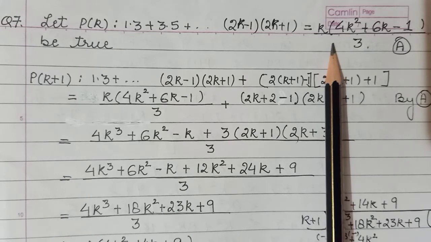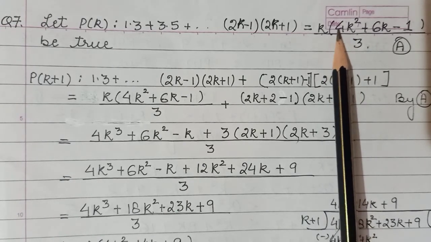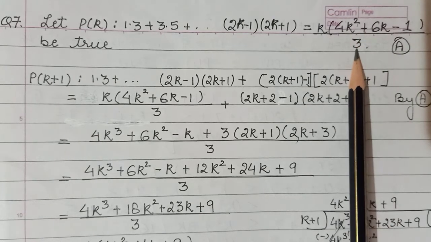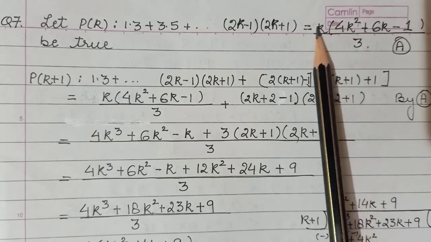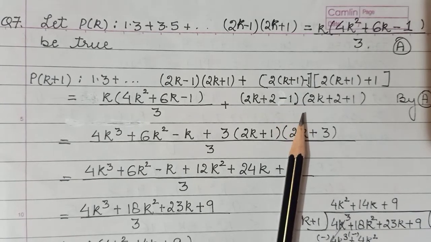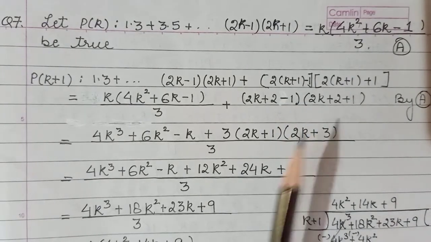And then if you put 1 here, let's see what we are getting. We are getting this as 4 plus 6, that's 10. 10 minus 1, that's 9, upon 3, that's 3. So 1 into 3 is coming again. So P1 can be verified easily. Now for k plus 1, if you're having a problem, let's see.